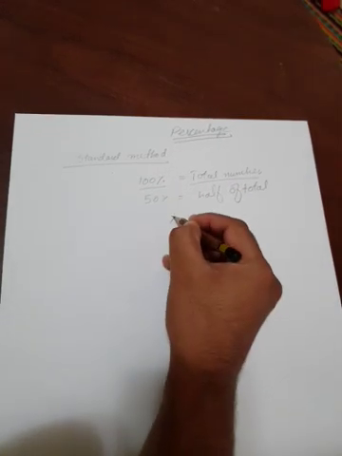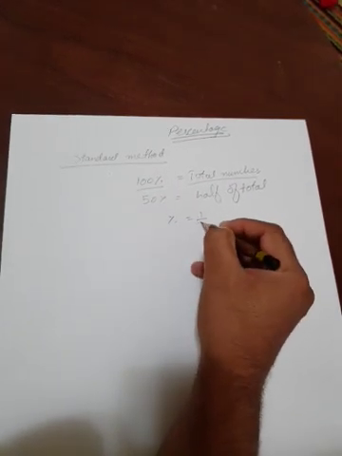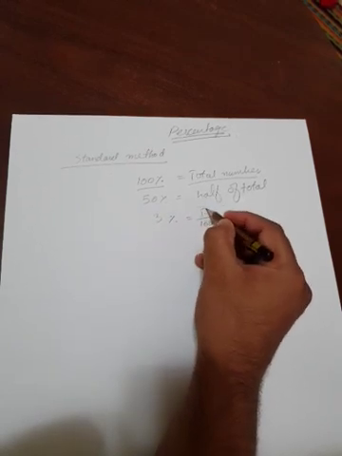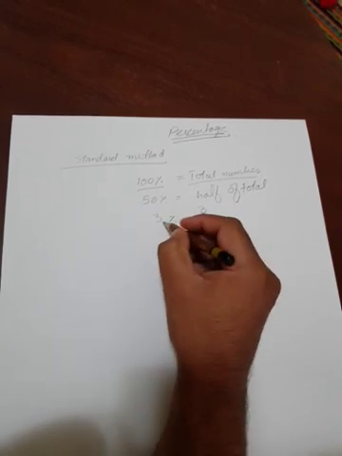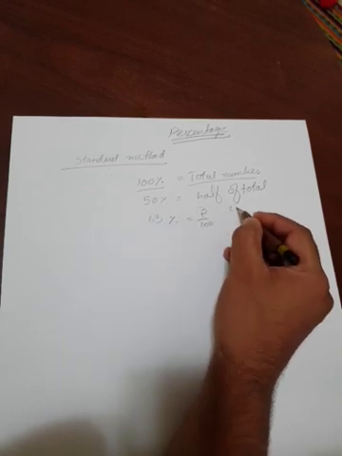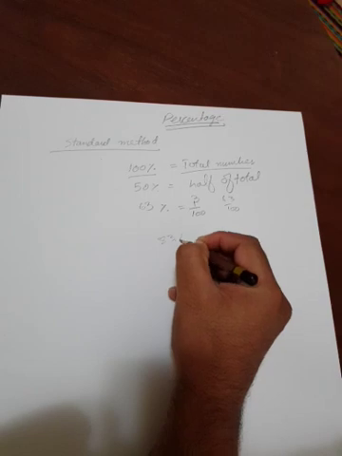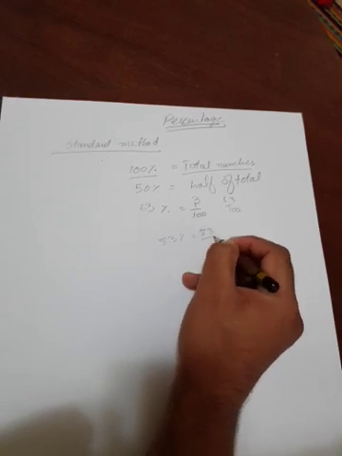Remember that this percentage sign means 1 over 100. So if you have any number written next to it, this number will have 100 in the denominator. If you have 63%, this will become 63 over 100. If you have 83%, this will become 83 over 100.